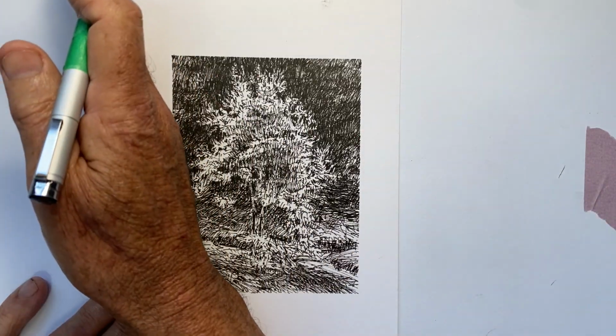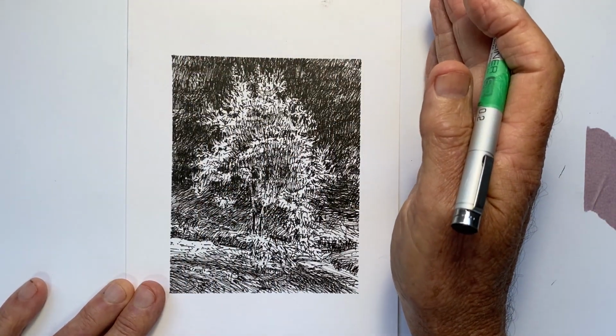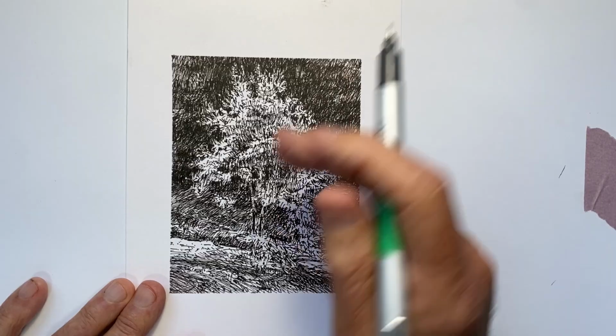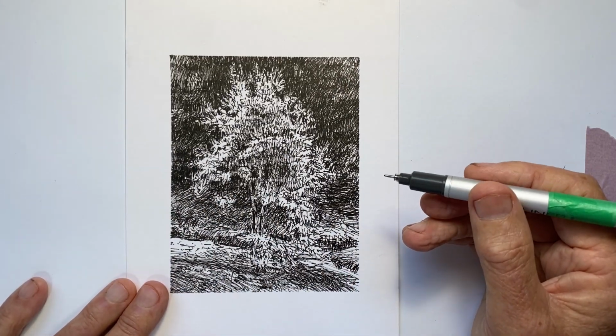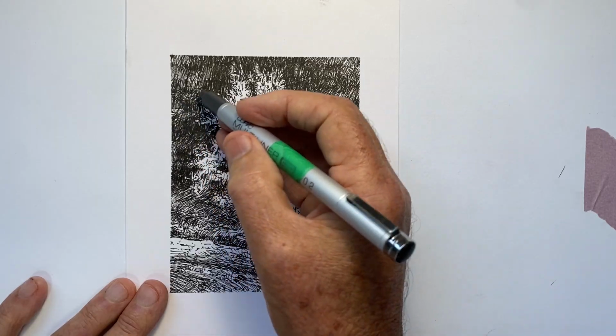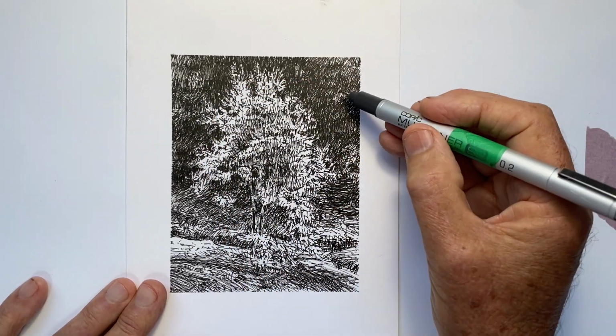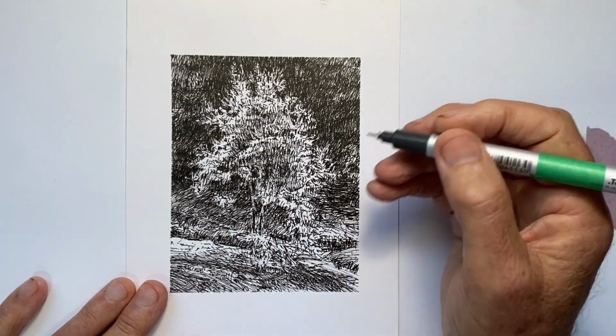So whereas all of this far bank of a little creek that runs through the center is in fairly deep shade and shadow, there are parts of foliage that come closer to us that we can make out in the gloom.